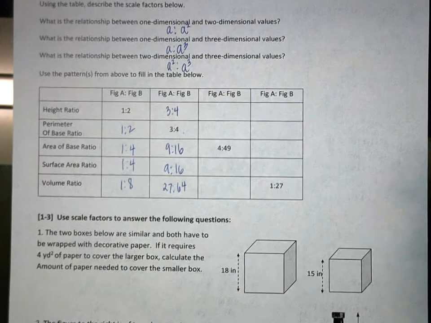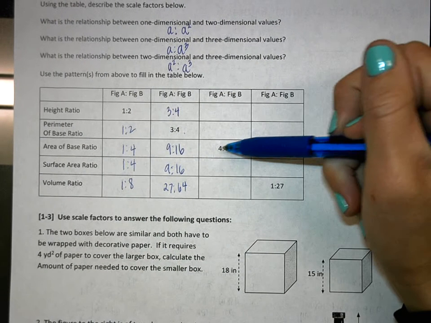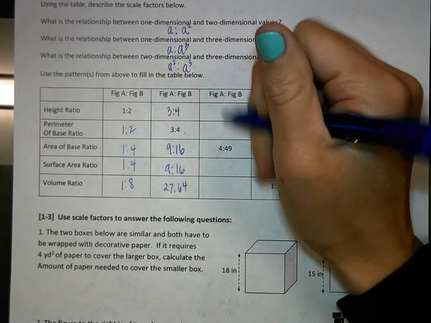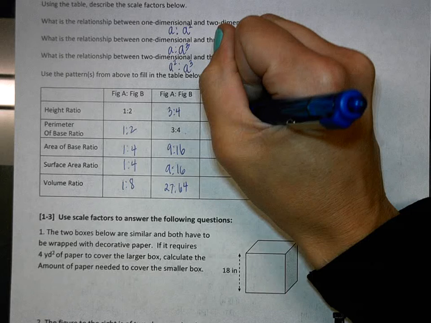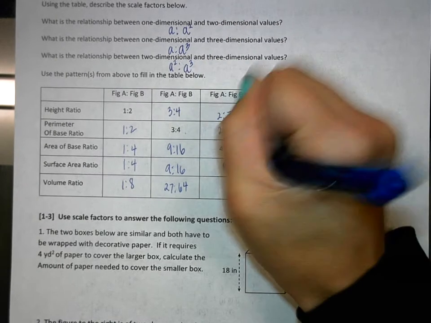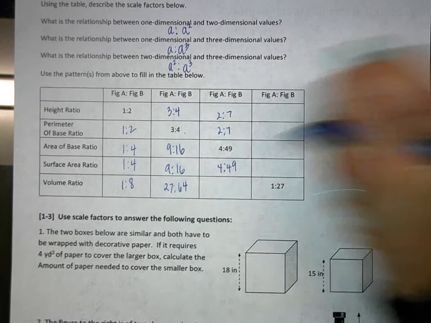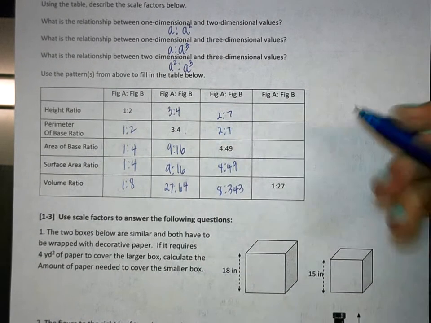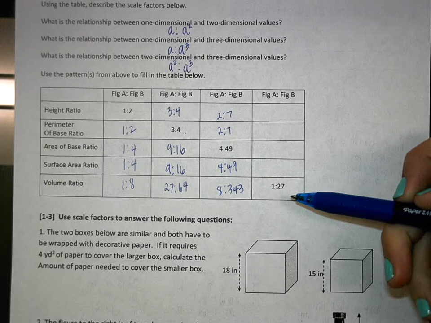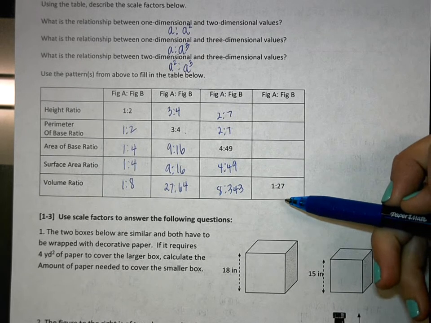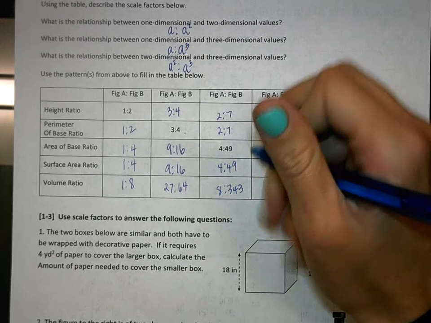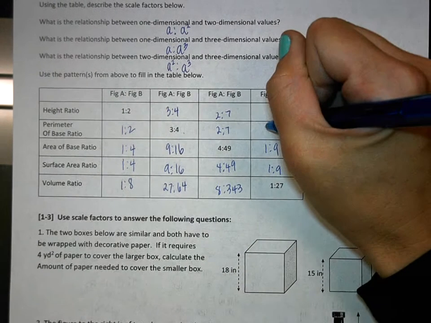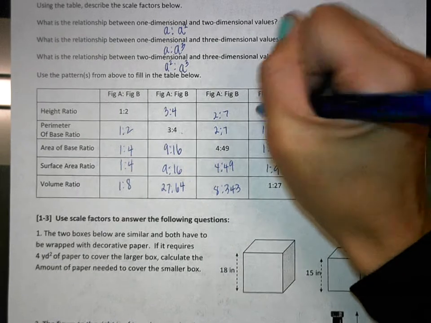Okay, since this is two-dimensional, what would I do in order to figure out what the one-dimensional was? You take the square root. So what are the 2 top ones going to be? 2 to 7. Very good. And then surface area will still be 4 to 49, and then the volume would be? 8 to 343. Good. Okay, the last one, we'd have to take the cube root of each of these, right? And so from there, going backwards, this one will end up being what? 1 to 9. And area will be 1 to 9, and then perimeter and height will be 1, 2, 3. Okay, do we have any questions?